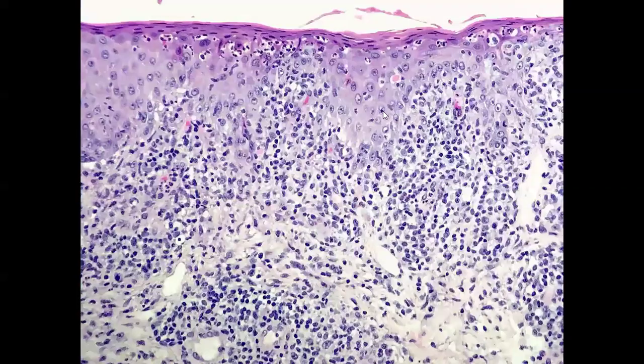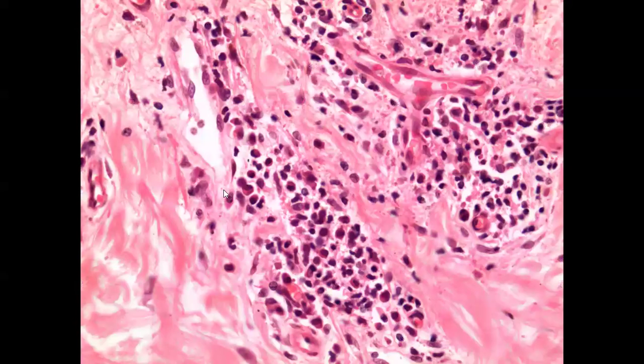In secondary syphilis, there will be parakeratosis, epidermal hyperplasia, lymphocytic spongiosis, and the most typical feature will be the presence of dense plasma cell infiltrate surrounding the blood vessels with obliteration of vascular lumen, known as endovasculitis.